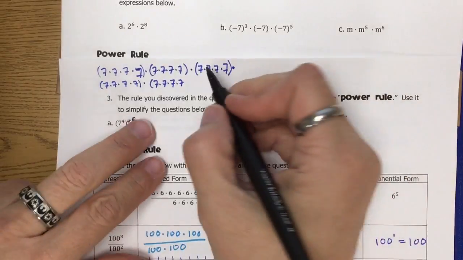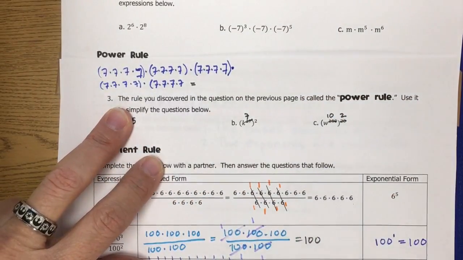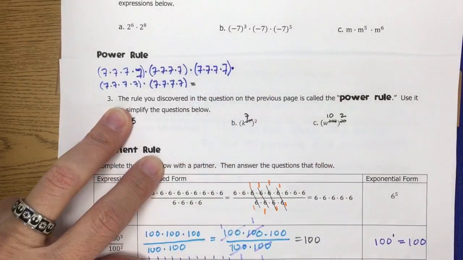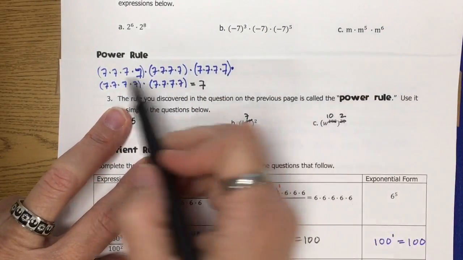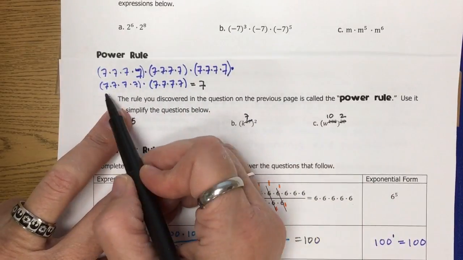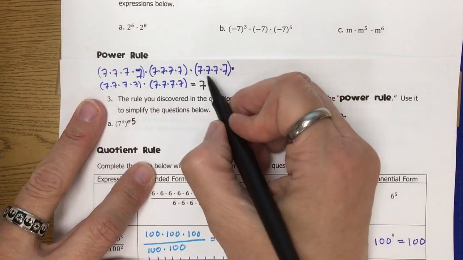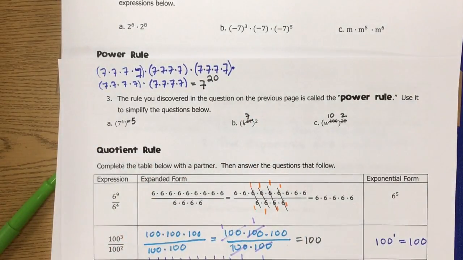So I look at this. Oops, I forgot to close that parenthesis. Better do that. When I do that, I keep the same base, which is 7, 4, 8, 12, 16, and 20. So again, we get 7 to the 20th power.